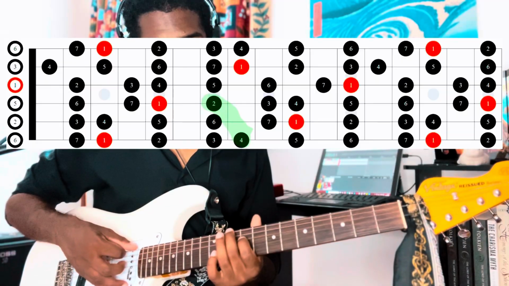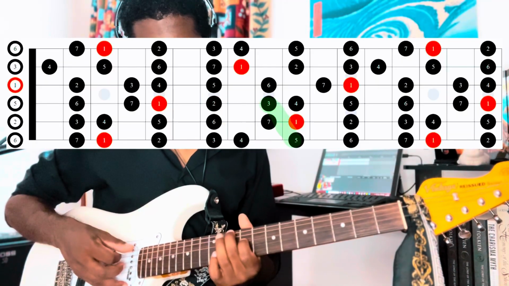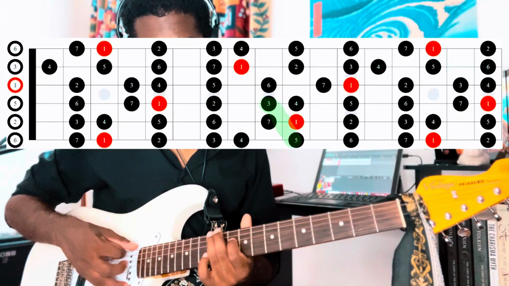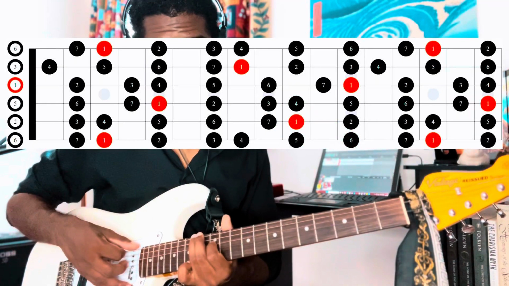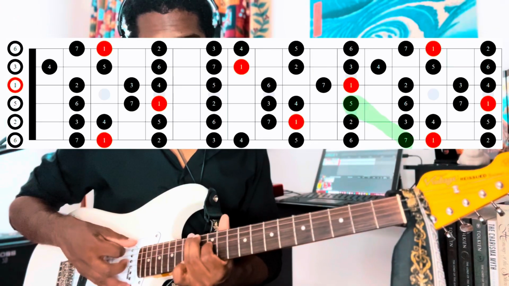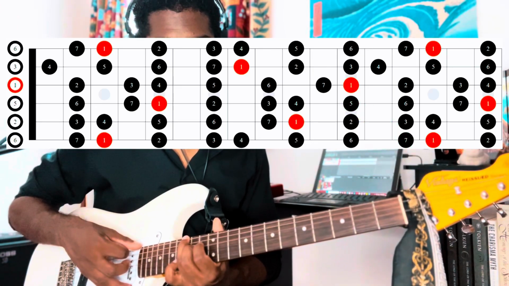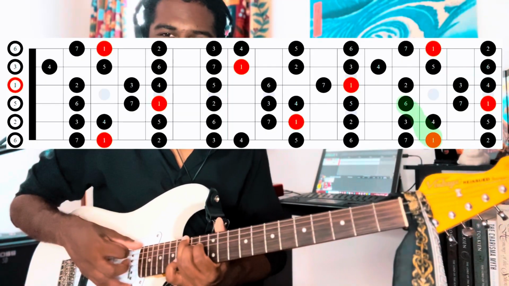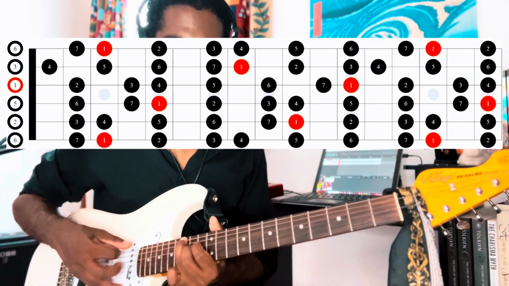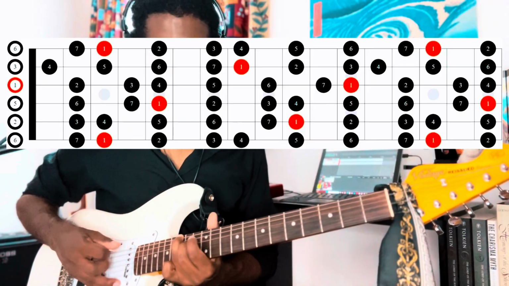And then 5 and 3 will give us a major 6. And then 6 and 4 will give us a minor 6. And then 7 and 5 will give us a minor 6. And then 6 and 1 will give us... I mean, technically I'm not wrong because this is 6 and 1, but I meant to say 1 and 6. But 1 and 6 will give us a major 6.